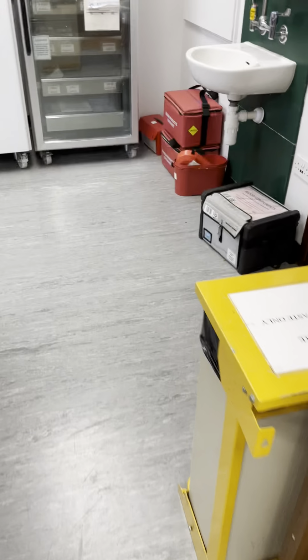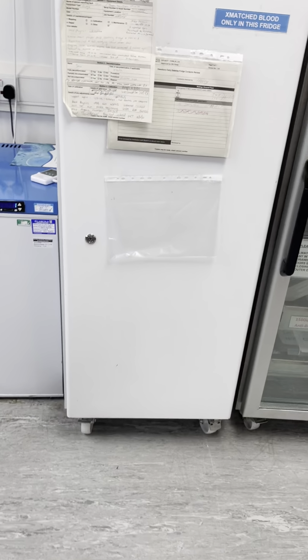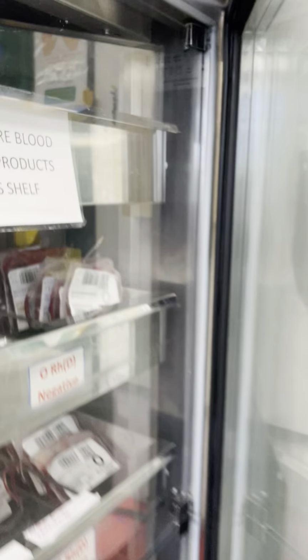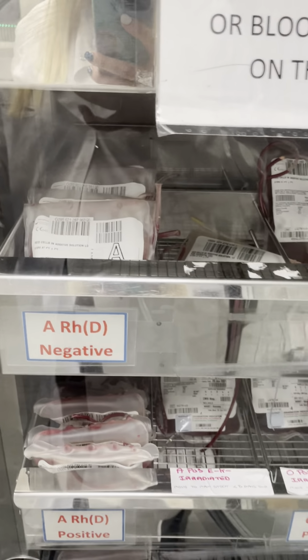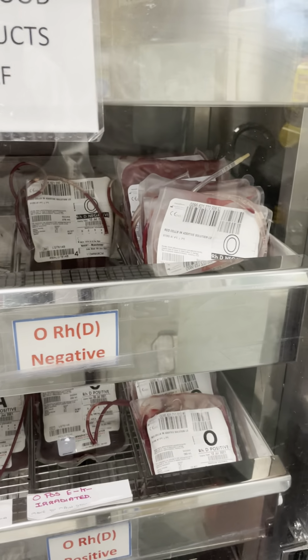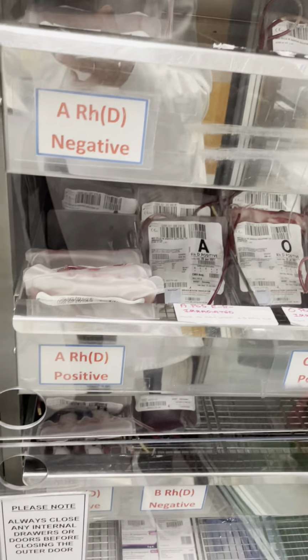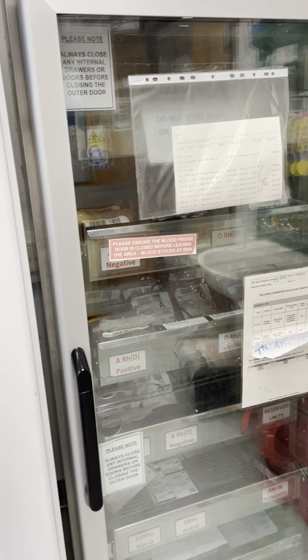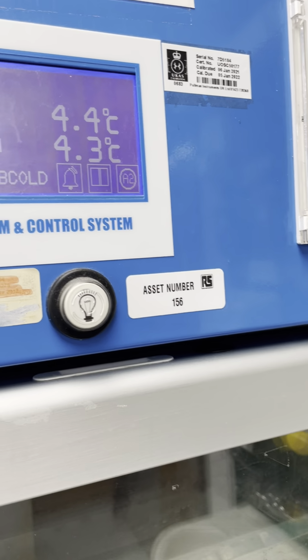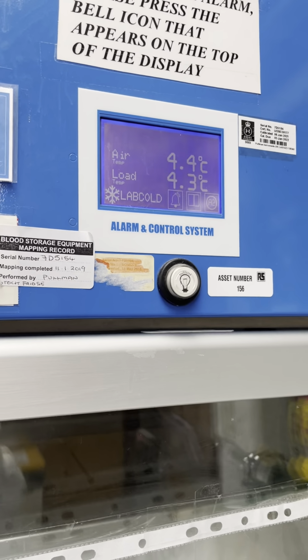So moving on to our red cells. As you can see, we separate our red cells based on their group and their D type. Just quickly go through, then I can shut the door so it doesn't alarm. Our red cells are stored between 2 and 6 degrees, and we can keep them up to 35 days.